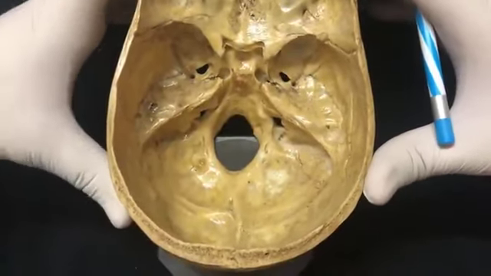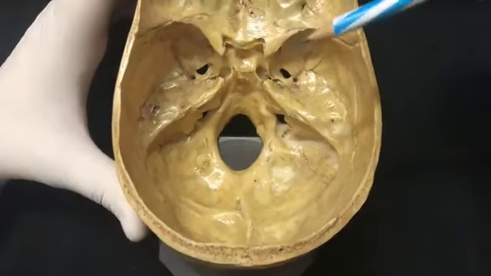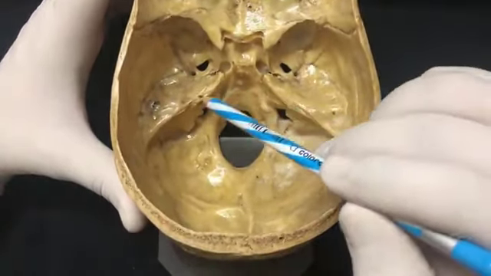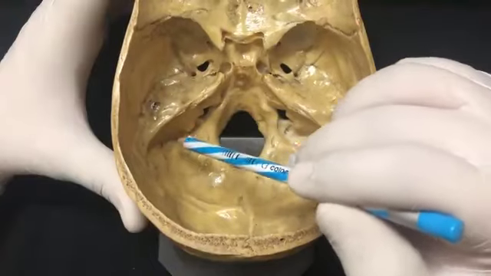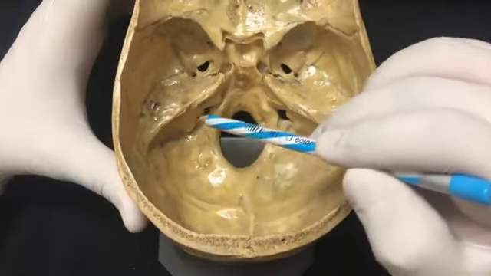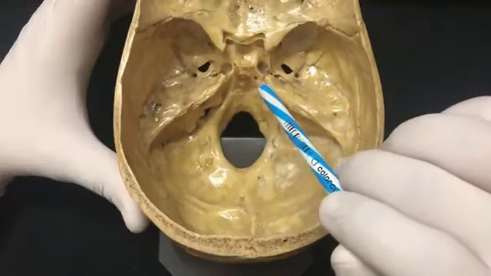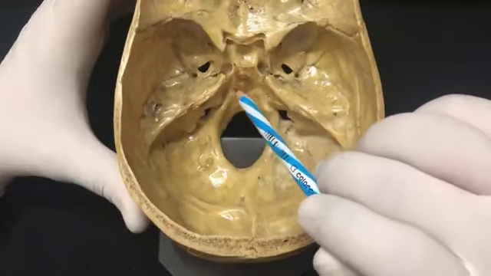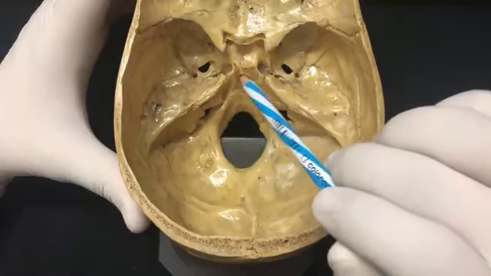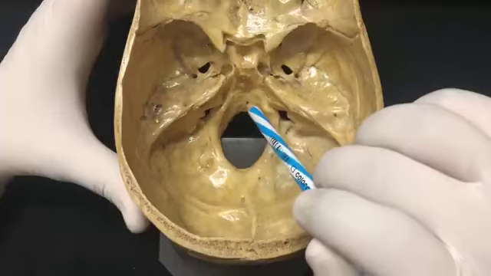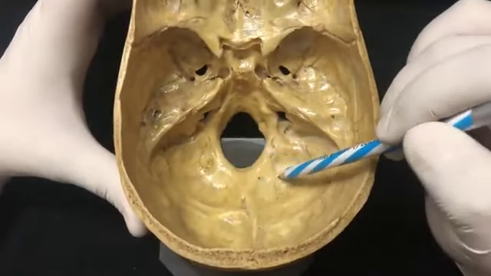Now let's talk about the posterior cranial fossa. Once again, the bones contributing to the posterior cranial fossa include the petrous part of temporal bone, especially the posterior surface of the petrous part of temporal bone; the body of the sphenoid, the posterior surface of the body of the sphenoid, including this dorsum sellae; and the occipital bone with the squamous part of occipital bone as well.